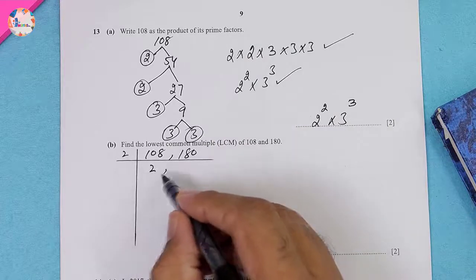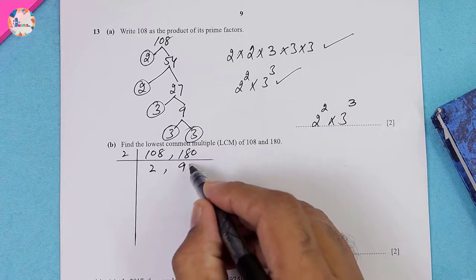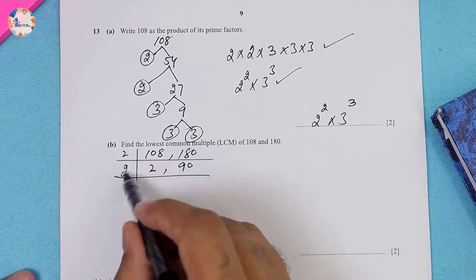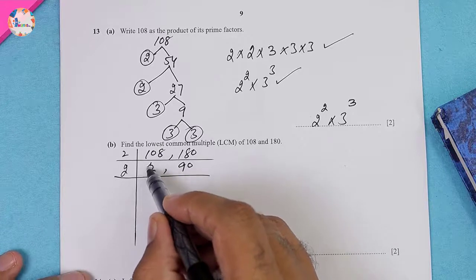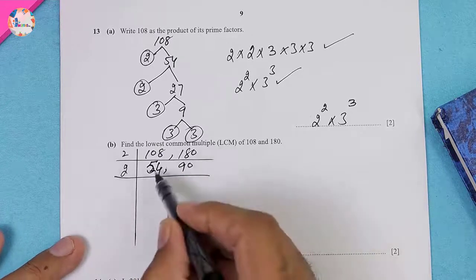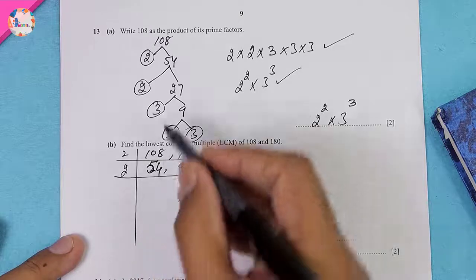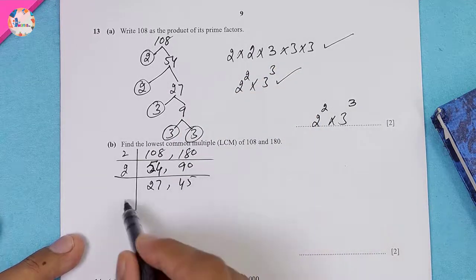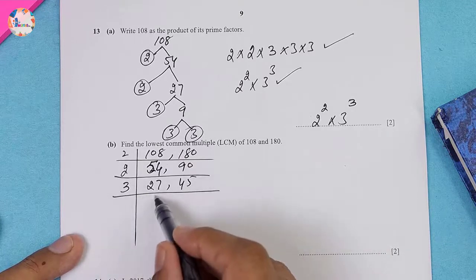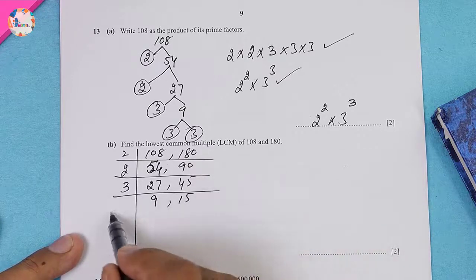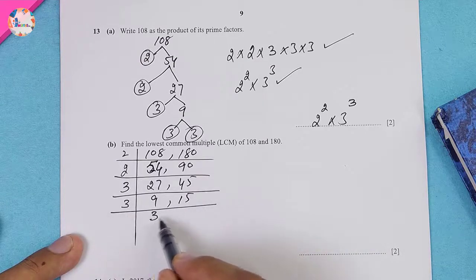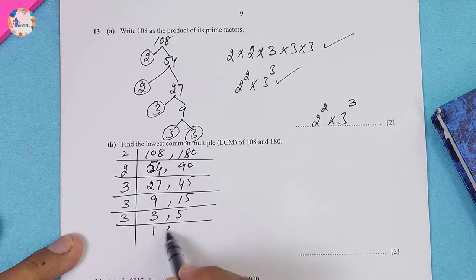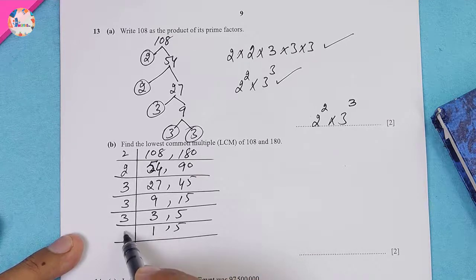So 2, and this will be 2 9s are 18 and 0. Then again we can divide by 2. So this will be 54, and this will be 27. Now this will be 27, and this will be 45. Then by 3 this will be 9, and this will be 15. And then by 3 this will be 3, and 3 5s are 15. Then again by 3 this will be 1, and this will be 5, and this will be with 5.